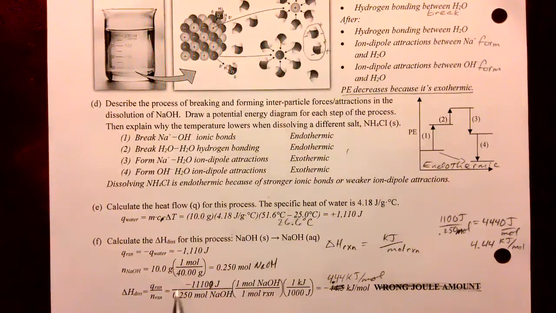So how many moles of NaOH do I have? Well, let's find the molar mass and divide, and that's the moles of the NaOH. This I find a little confusing, but here's the conversion between the NaOH and the moles of reaction. It's 1 to 1. And here's the joules. And what we're going to do is then take the joules per the moles of reaction.